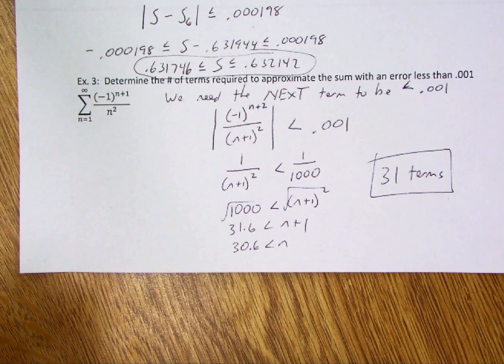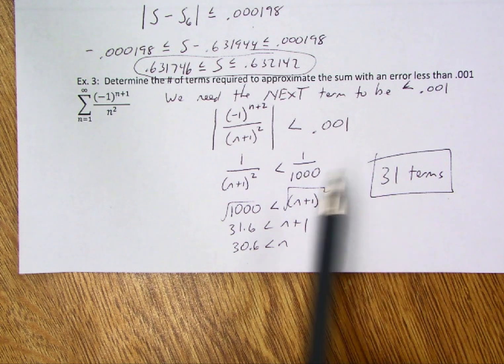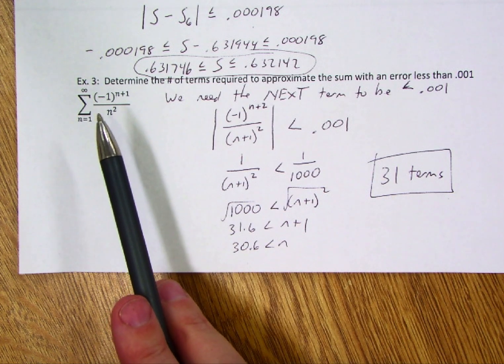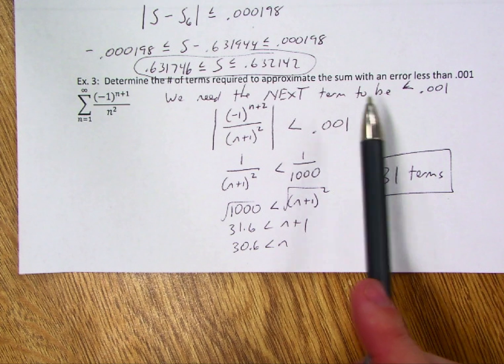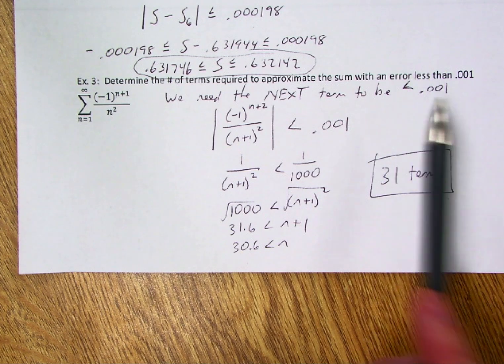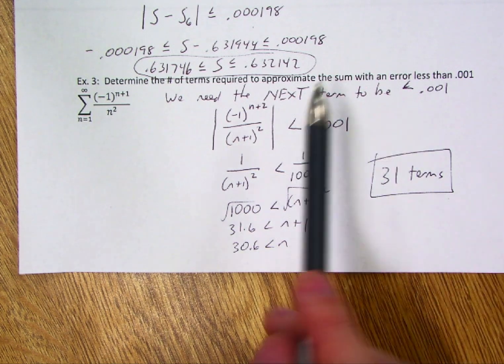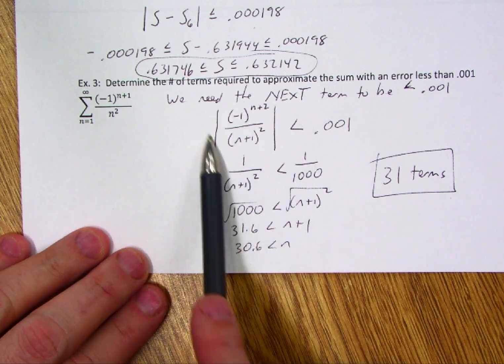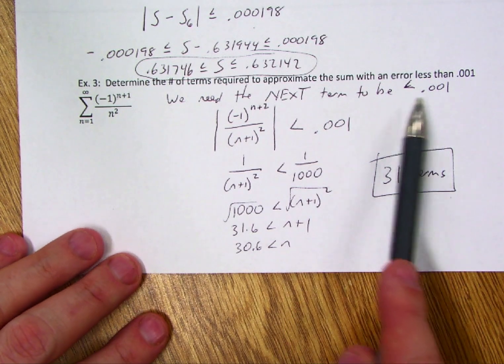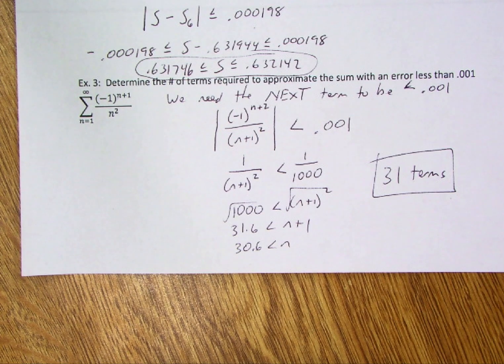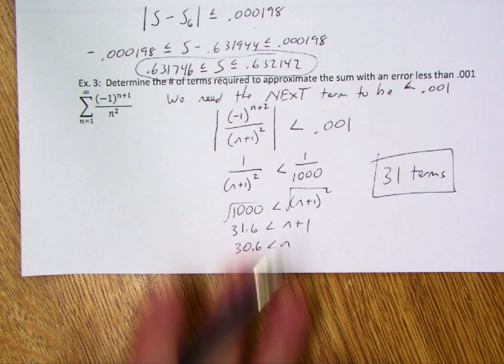What that means is we would have to add the first 31 terms to guarantee that our error is less than 0.001. But conceptually, we're setting the absolute value of that next term less than that error. All right.